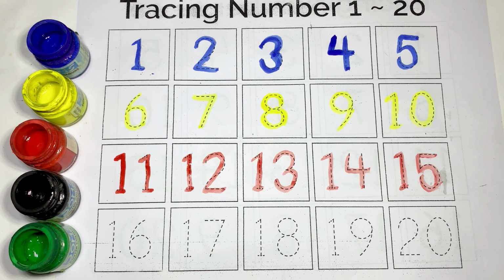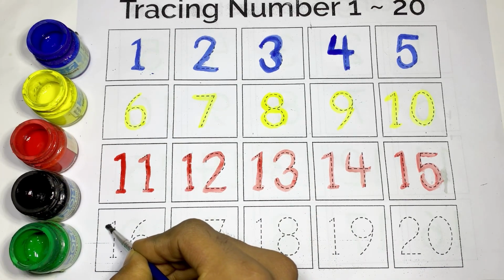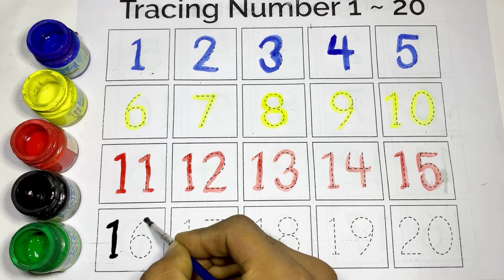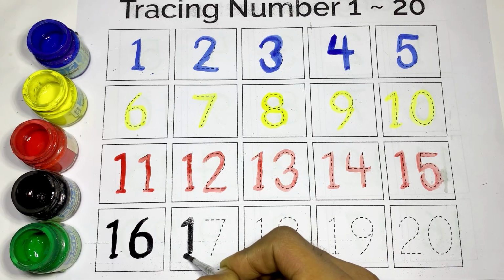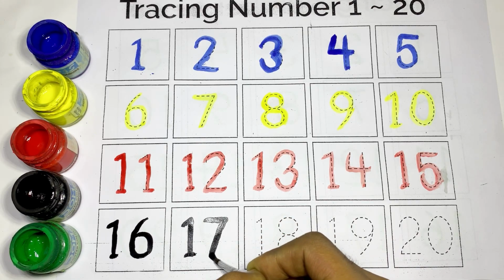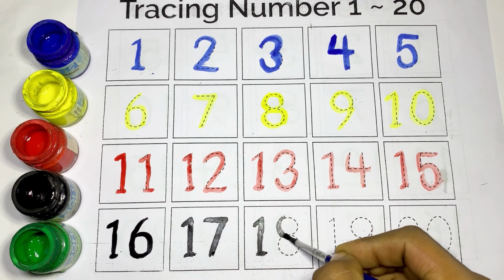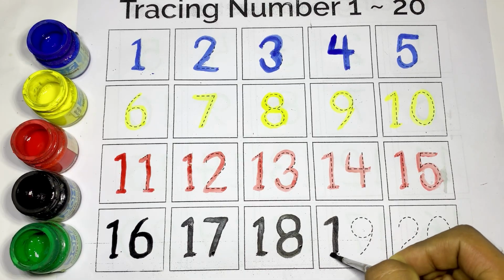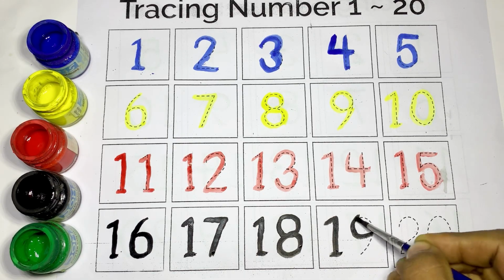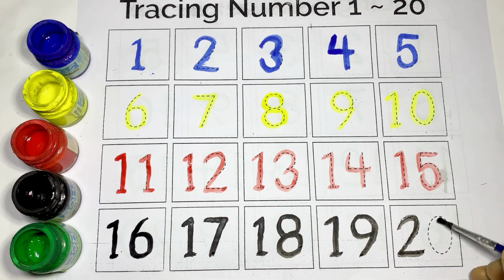The numbers of 16. And here is black color. Black color. 17. The numbers of 17. 18. The numbers of 18. 19. The numbers of 19. 20. The last numbers of 20.